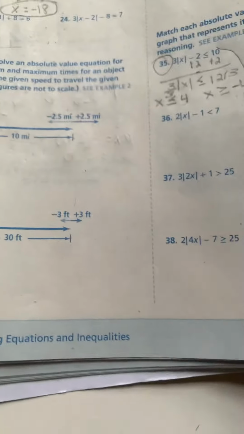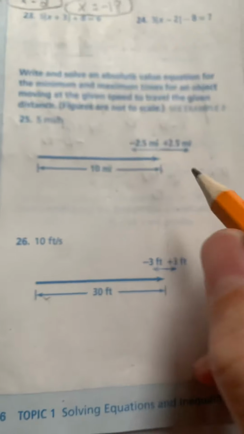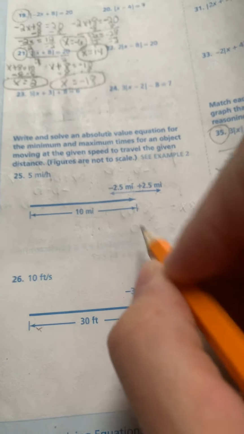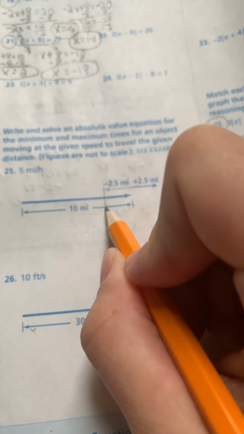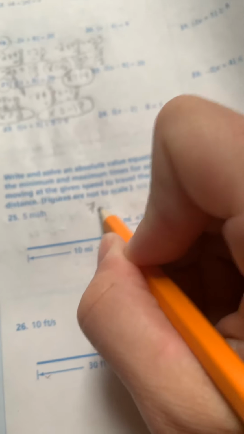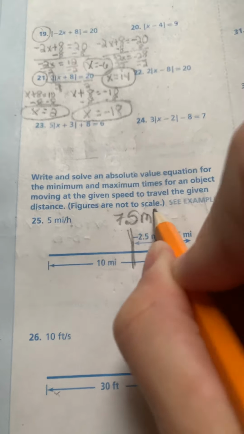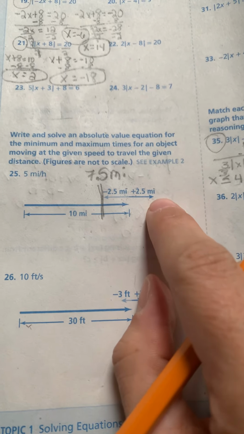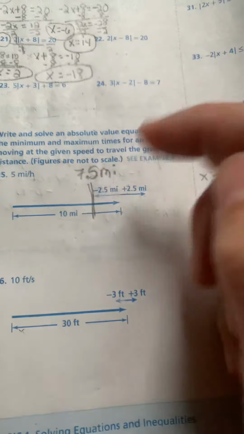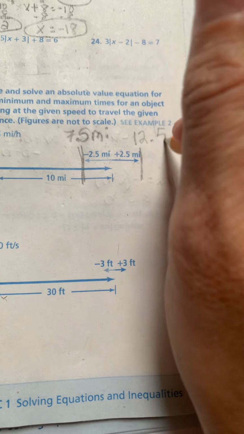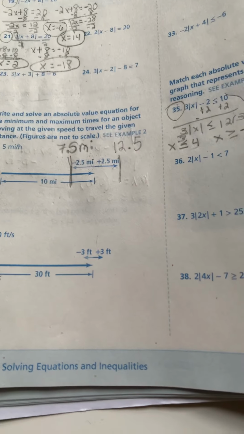Okay. So if it was 2.5 miles less than 10, that value right here would be 7.5 miles, right? Because I just take 10, subtract the 2.5, and I get 7.5. 2.5 more than 10, we're going to add 2.5, that's 12.5 miles.